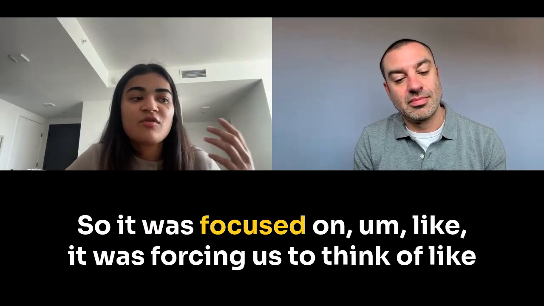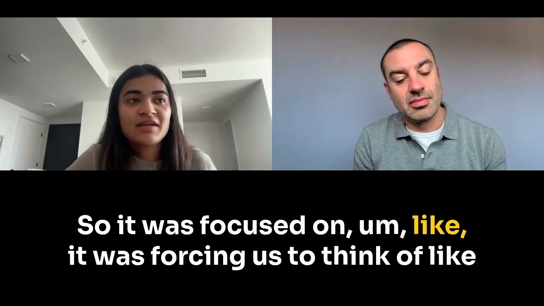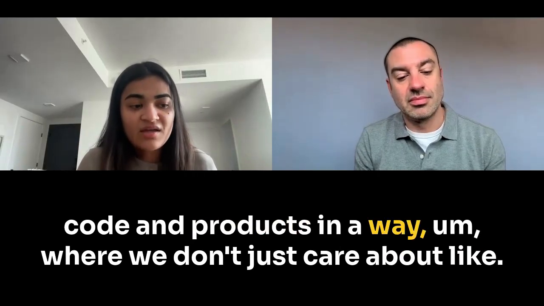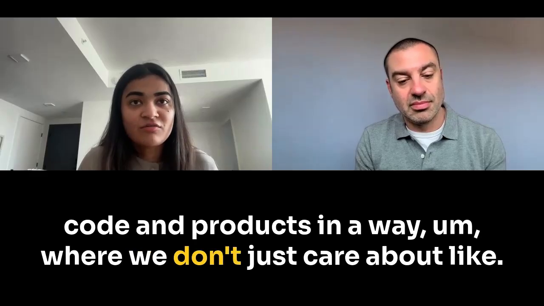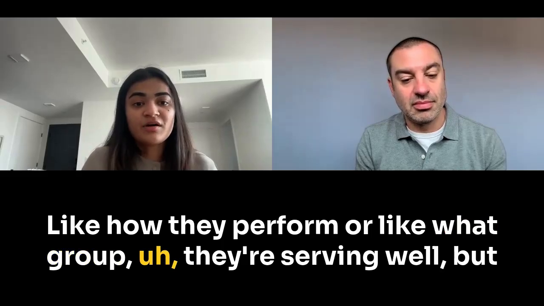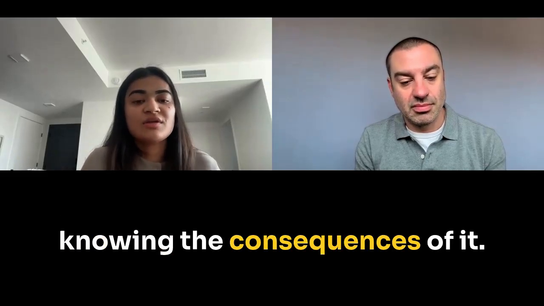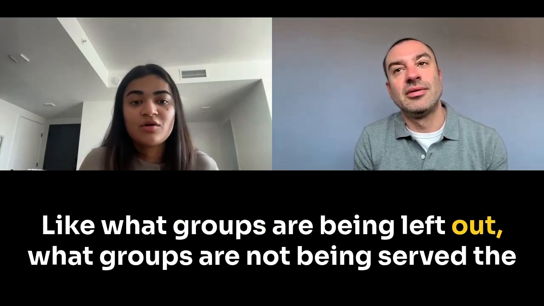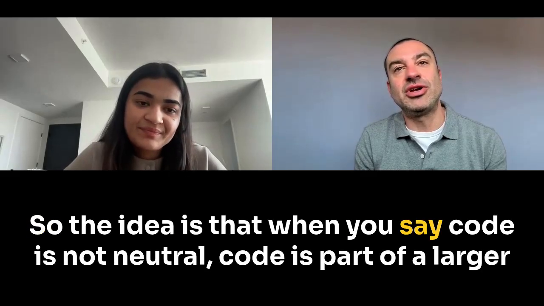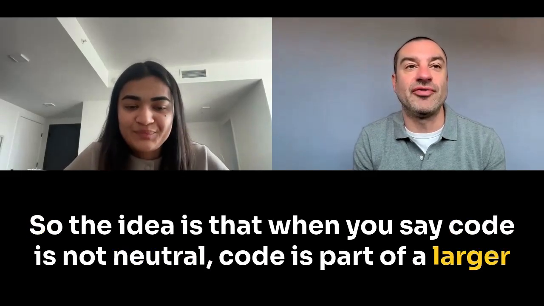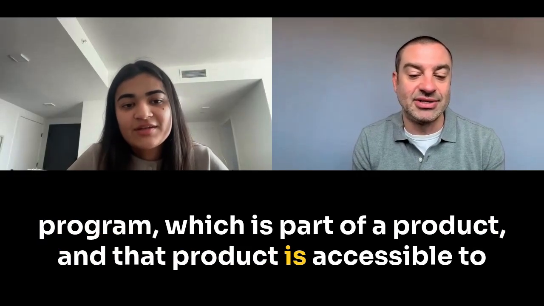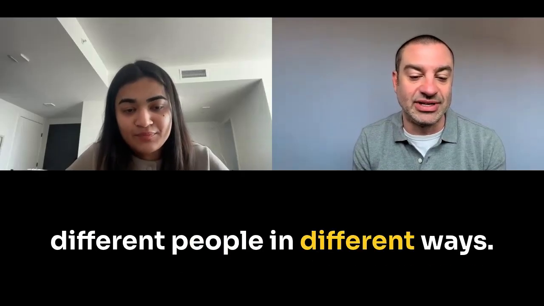It was forcing us to think of code and products in a way where we don't just care about how they perform or what group they're serving well, but knowing the consequences of it, like what groups are being left out, what groups are not being served the way they're supposed to be served. So when you say code is not neutral, code is part of a larger program, which is part of a product, and that product is accessible to different people in different ways.